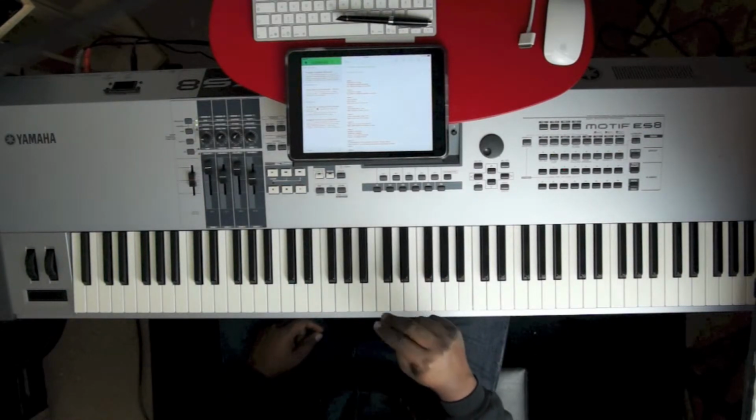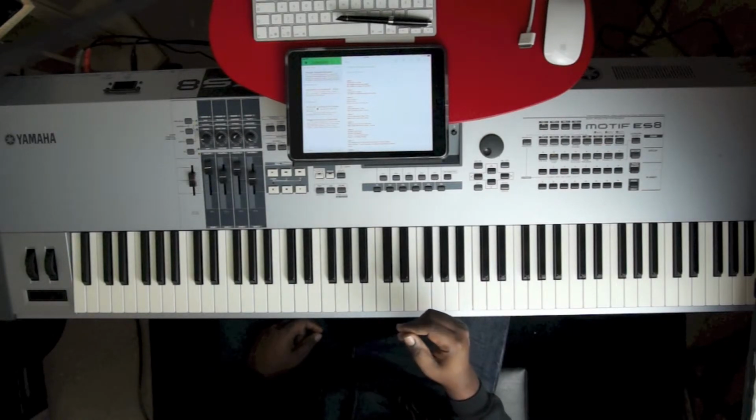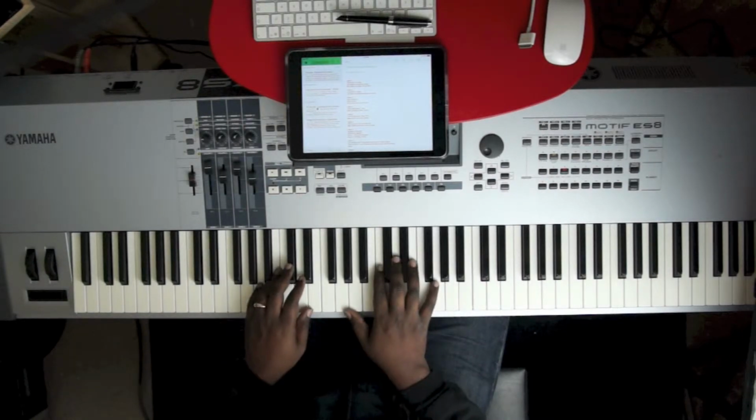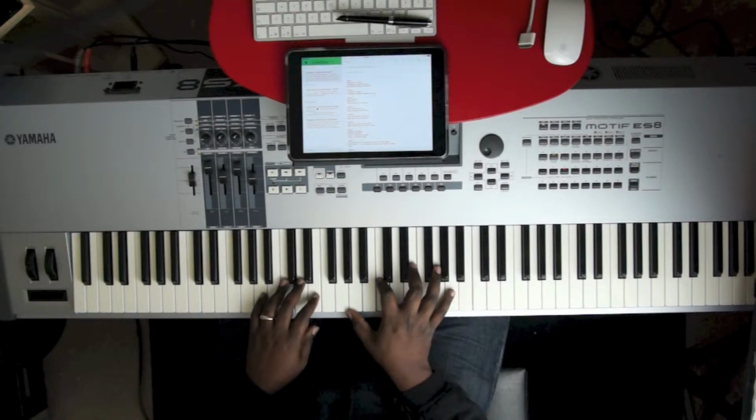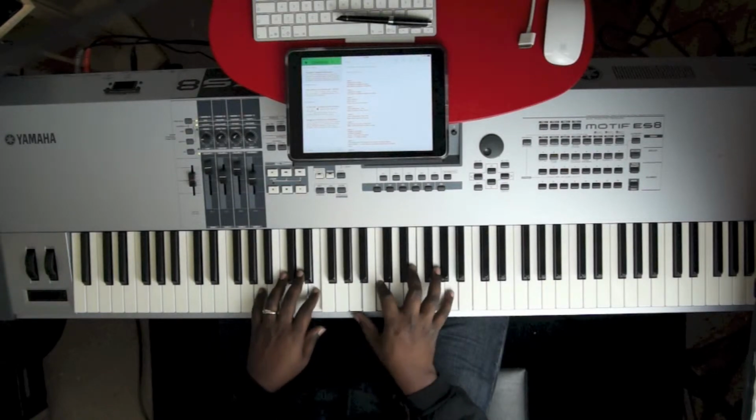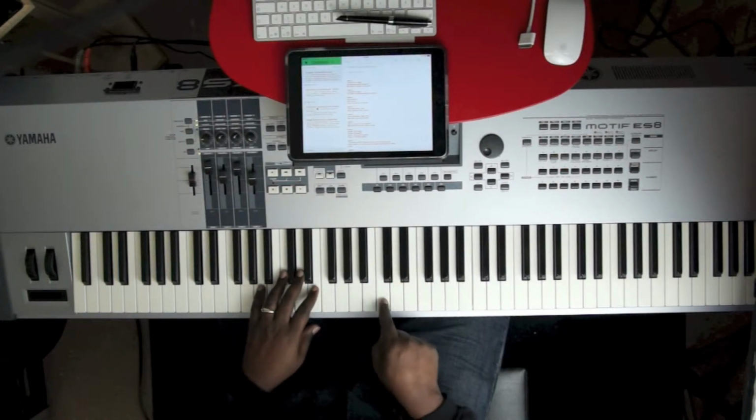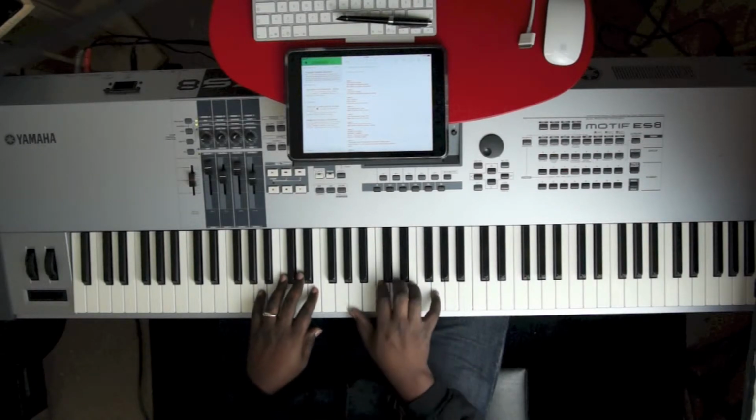I do several substitutions on minor chords because they're very interesting. I usually typically play the minor 7th. So you remember 7, 1, 2, 3, 4, 5, 6, 7.